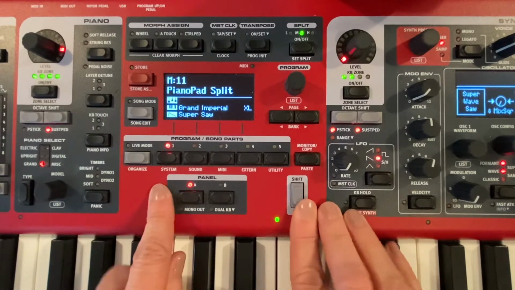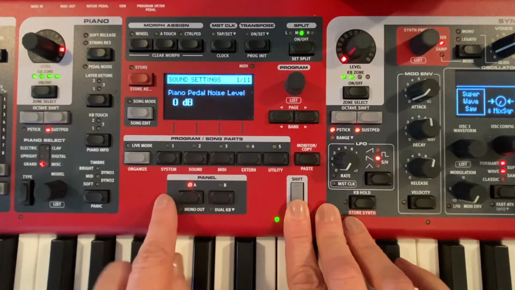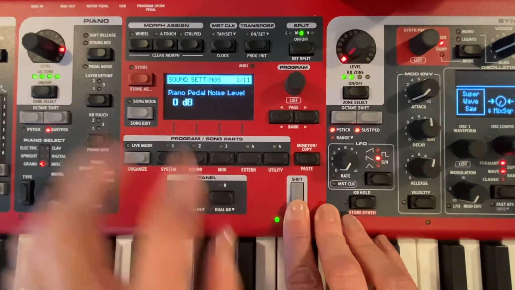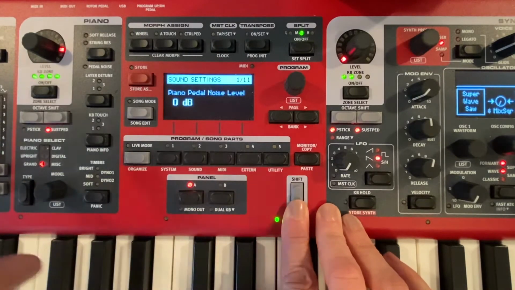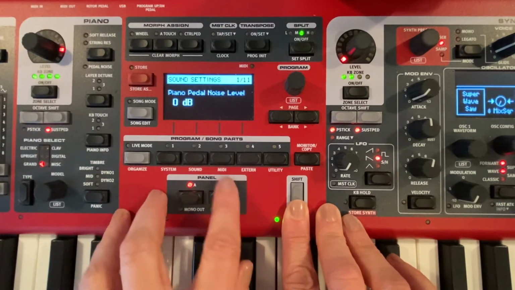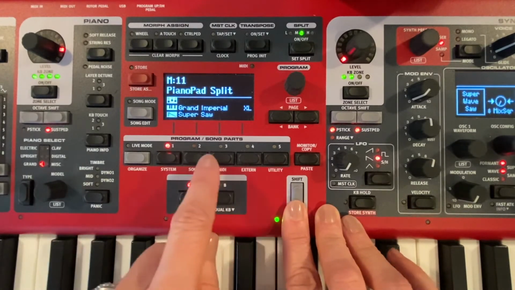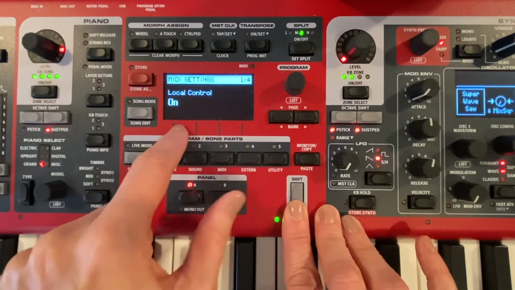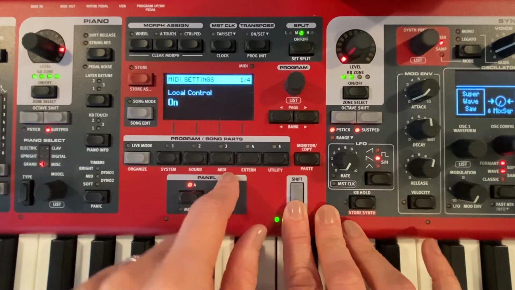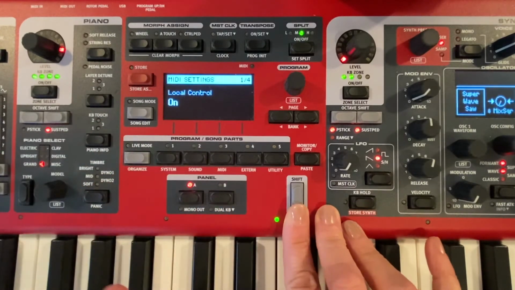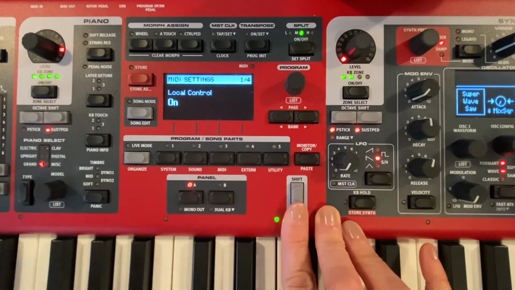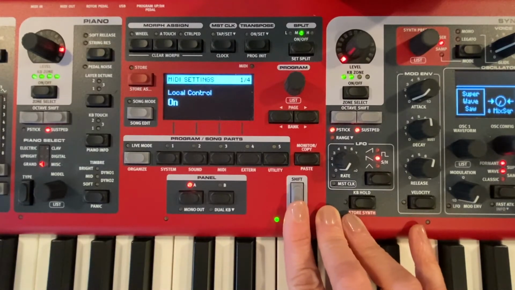And then these are just system menus, sound settings. You can go in and adjust more specific parameters for each of these various areas. MIDI local control, that's where you can turn that on and off if you're doing sequencing or working with a computer and you don't want the Nord sounds to come through.